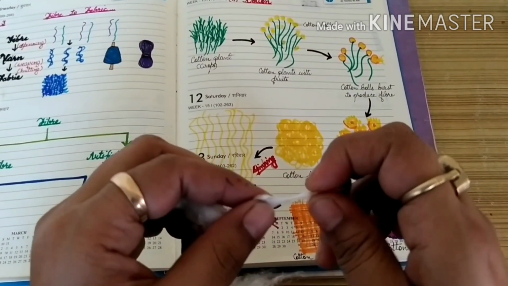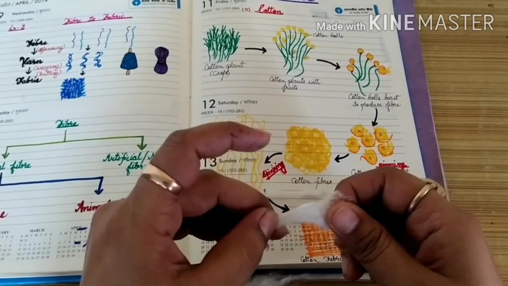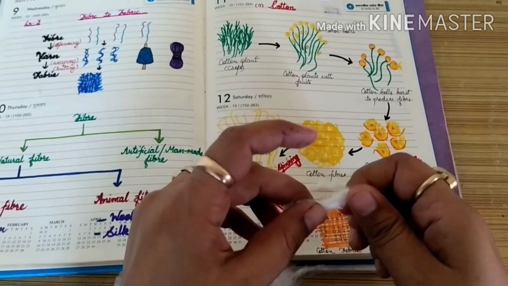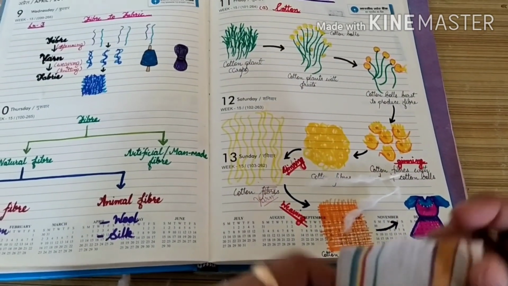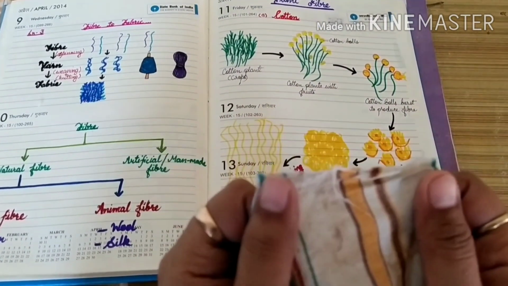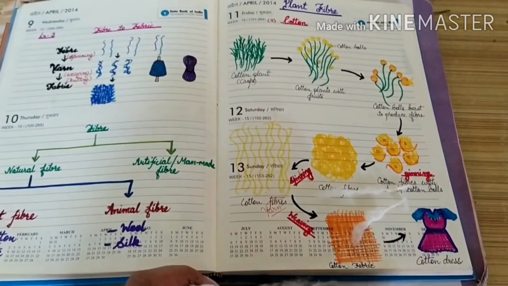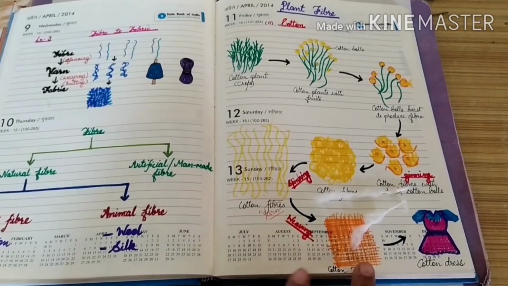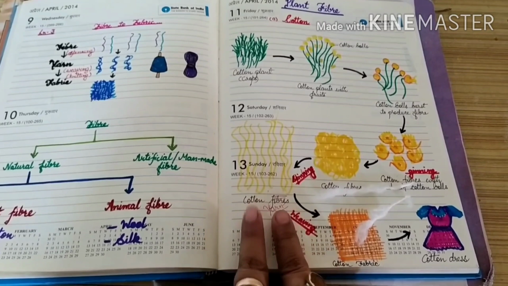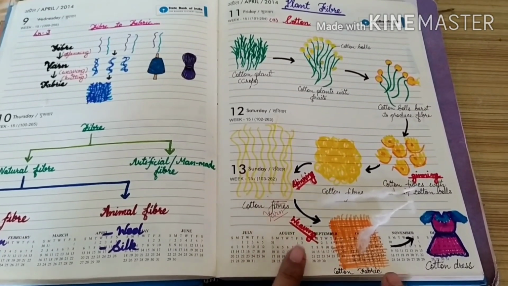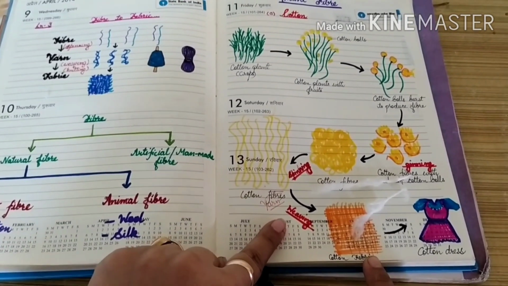And from these yarns, the yarns used to weave with the help of machines into this fabric, right? So this fabric we have got from the weaving of yarn. The process of making fabric from the yarn is called weaving. In case of cotton, it is weaving. So the process of making cotton fabric from the cotton yarn is called weaving.